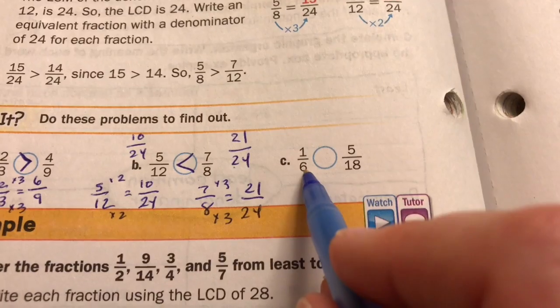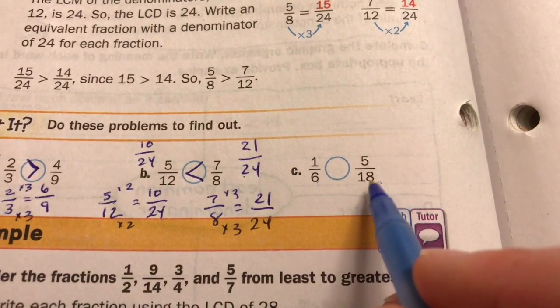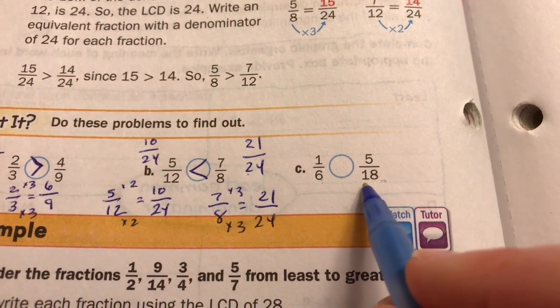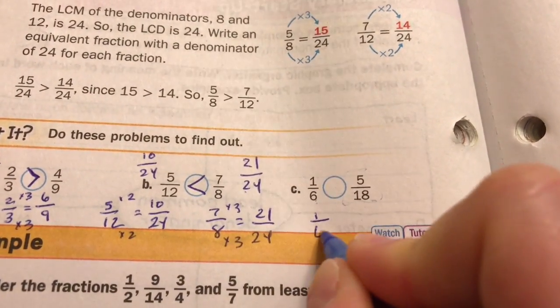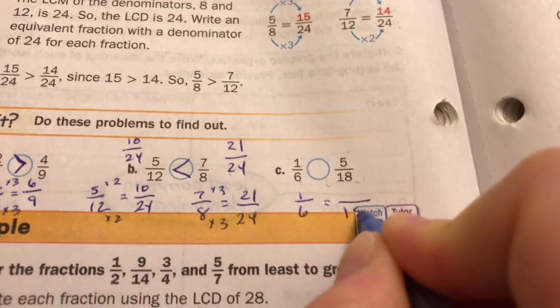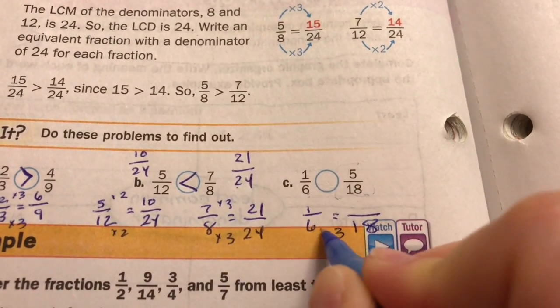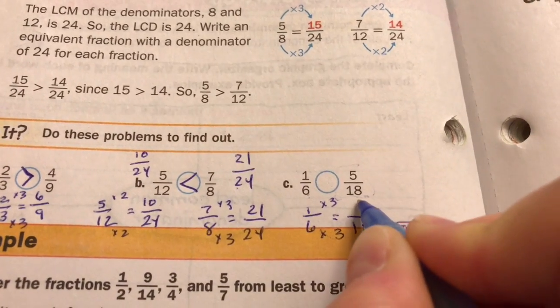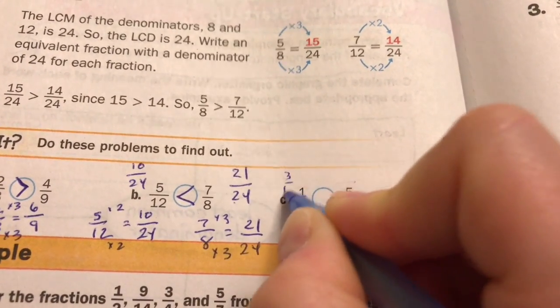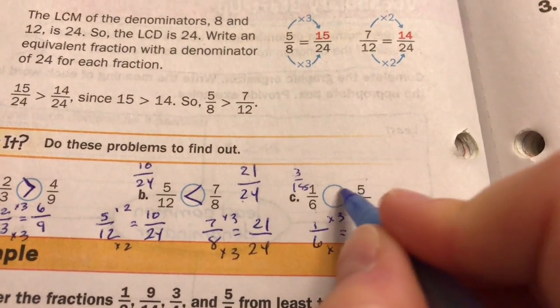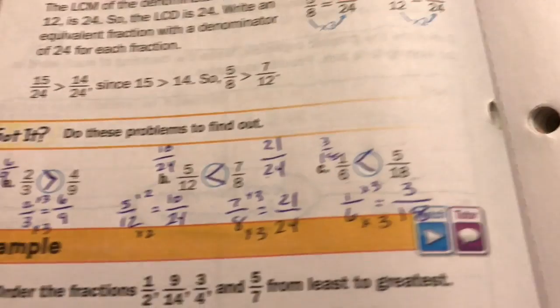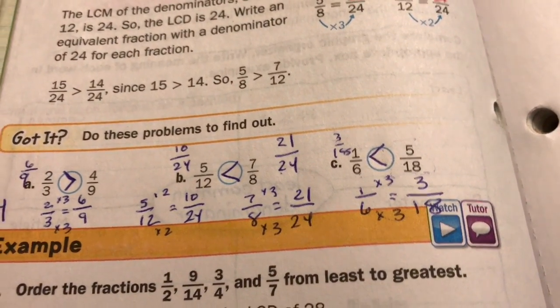All right, let's attack this one. The first thing we have to do up here is you have to find the least common denominator. So 6 and 18. 6, 12, 18. Can't 6 go into 18? Yes, it can. So let's keep this as 5/18 and let's convert 1/6 to an equivalent fraction with a denominator of 18. 6 times 3 is 18. 1 times 3 is 3. So this is like 3/18. Now compare numerators. 3 and 5. The 5 is greater. Eat the 5/18, alligator.